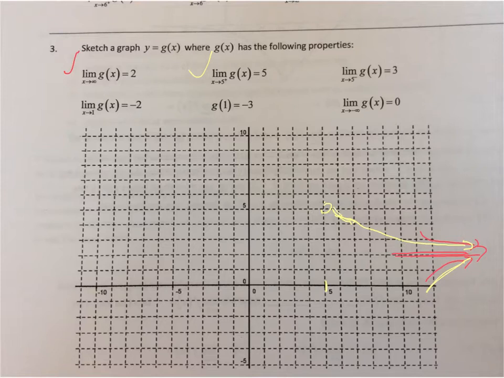So I'm going to believe that it's this part of the curve, but I may find as I look at more information that that's not true. Okay. Now notice I put a hole here because as a limit, it's only approaching 5. It doesn't tell me that the function equals 5 there.